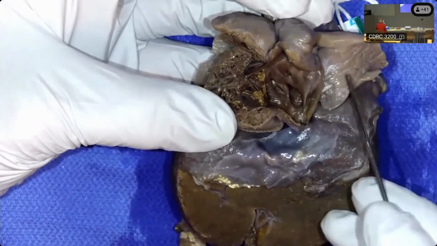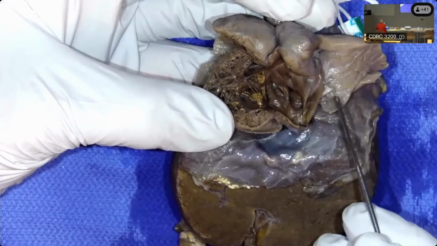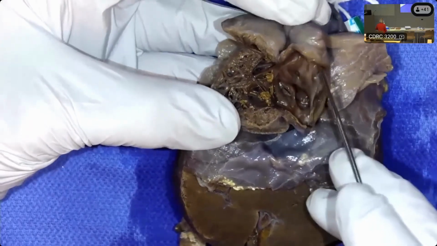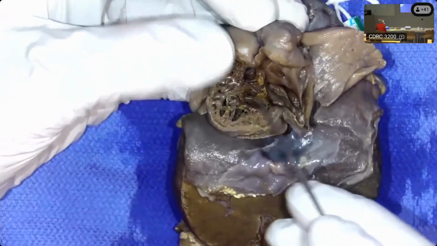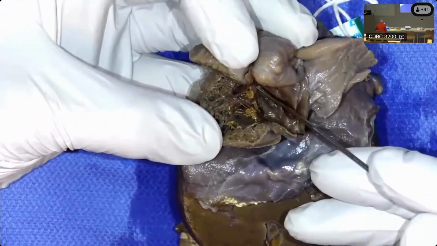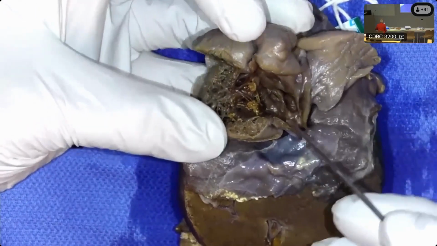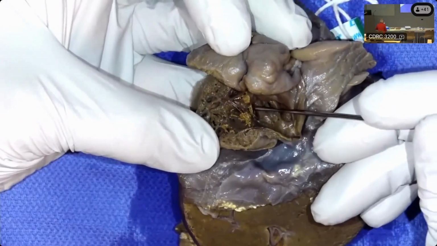So this heart is actually showing us the quasi-mirror imaged venous drainage that we saw in that one heart that I showed you earlier. So here, there is an unbalanced atrioventricular septal defect. This is the left component.